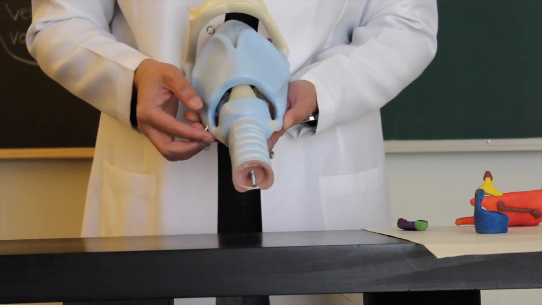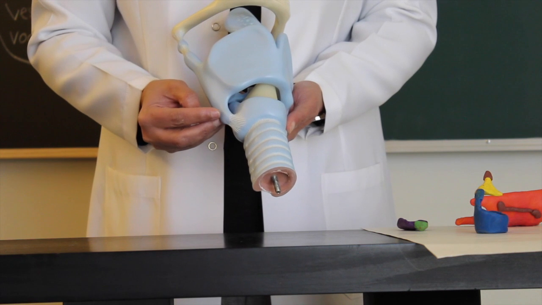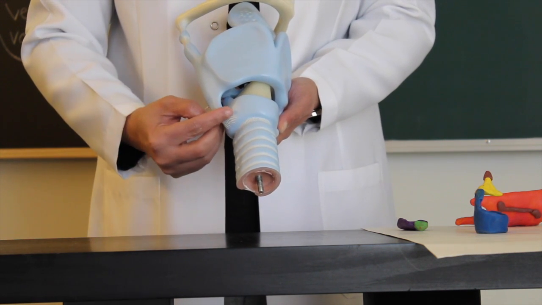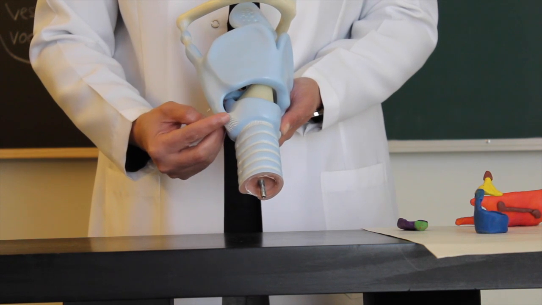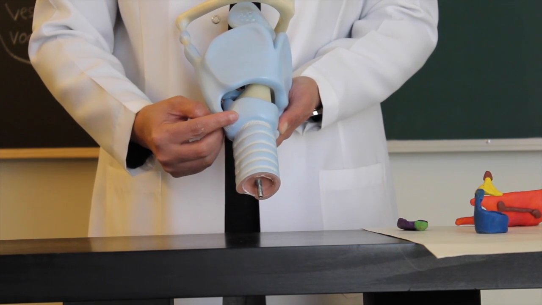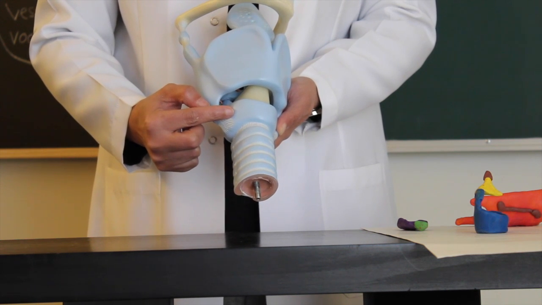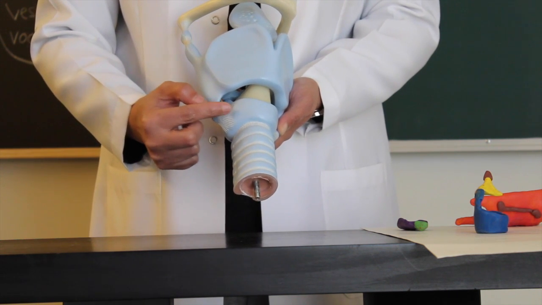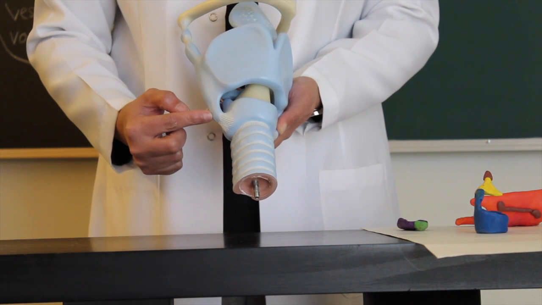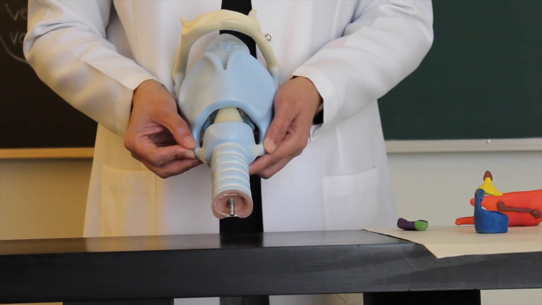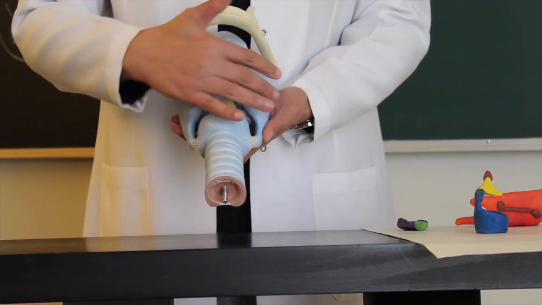Okay, and then laterally, the inferior horns of the thyroid cartilage are making, with the help of a ligament, a joint with the arch of the cricoid cartilage. So the cricothyroid joint. So we have two of them on either side. Okay, these are the membranes and the ligaments which are visible from outside.